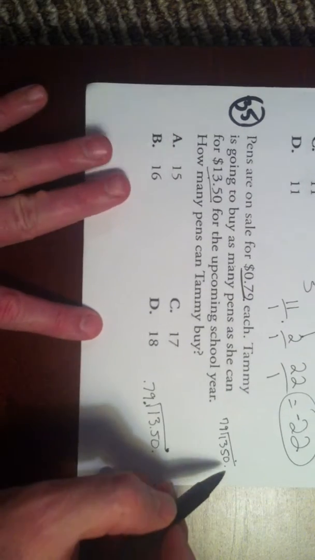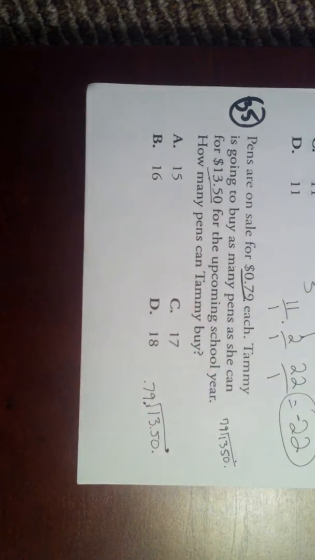Now remember, all you really need is the whole number because you cannot buy half a pen. Okay? Remember, you cannot buy it. This is like that time we did that problem on how many vans would you have to rent? Well, you can't rent half of a van.